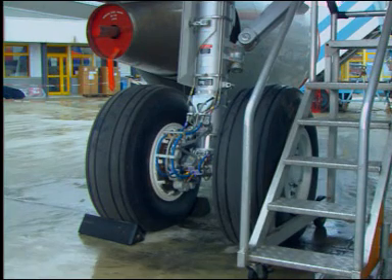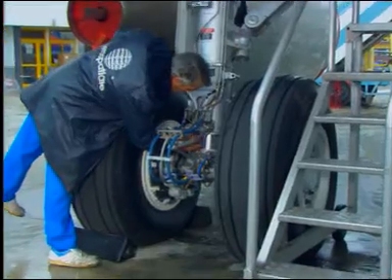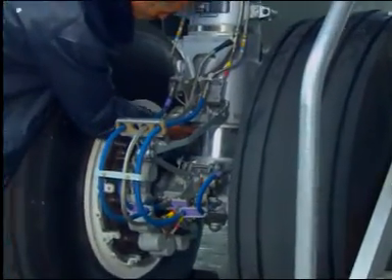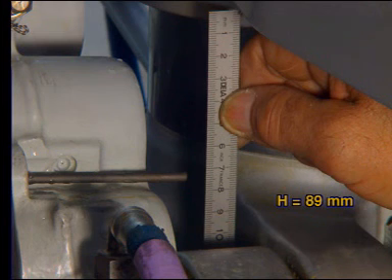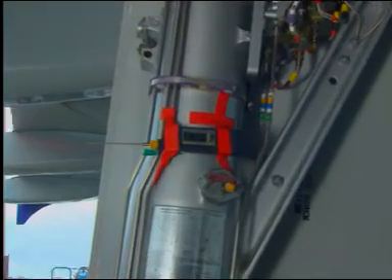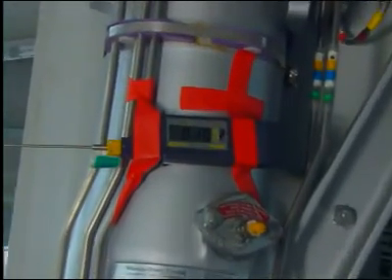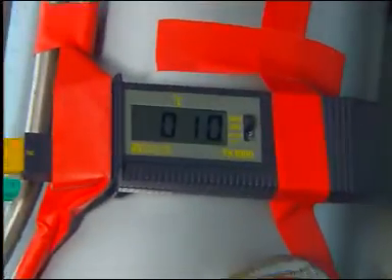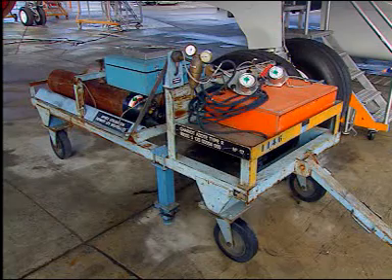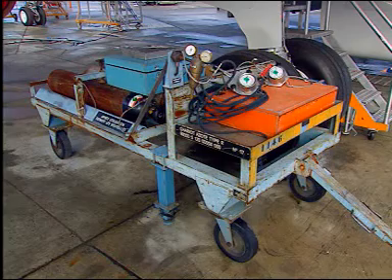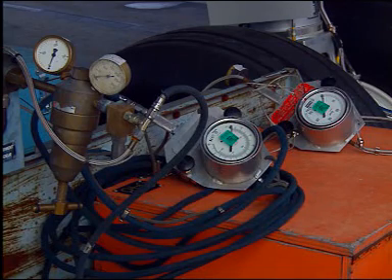Before filling with nitrogen, examine the gland housing of the shock absorber for leakage of hydraulic fluid. In case of leakage, refer to your AMM to troubleshoot. Measure and record dimension h. Measure and record the temperature of the MLG adjacent to the top charging valve. Put the standard charging equipment into position.